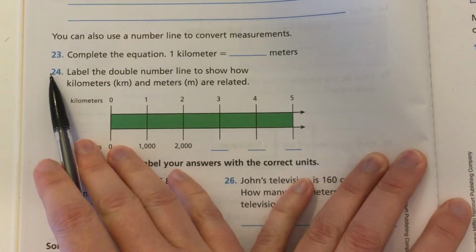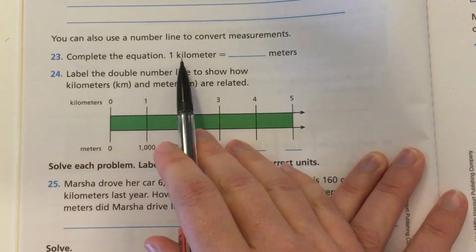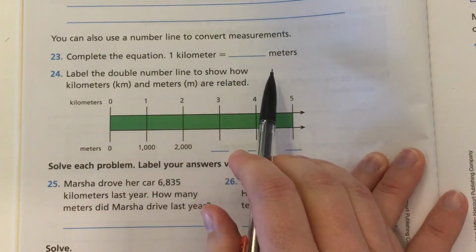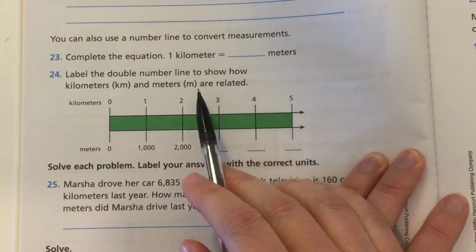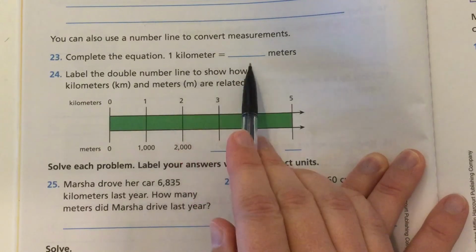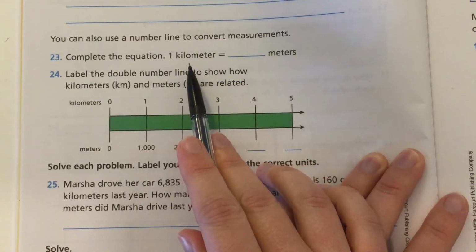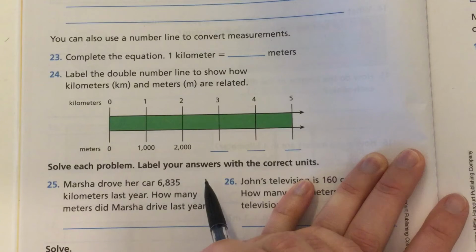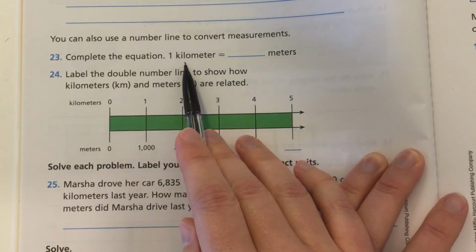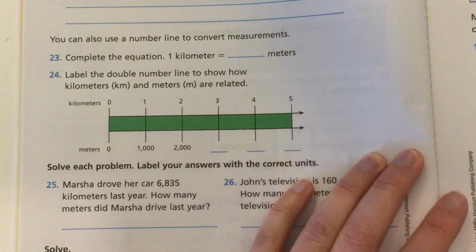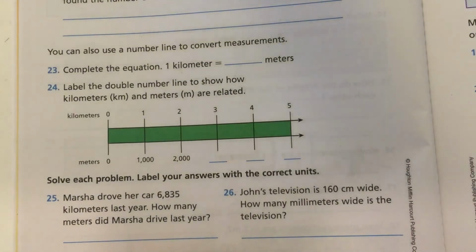Number 23, complete the equation. 1 kilometer equals how many meters? Okay, again, before I even go to my chart, where am I going to put my finger first? Which one do I know already? I know the kilometer. Good. I don't know the meters. That's the blank. So that's where I'm going to be leaping to.